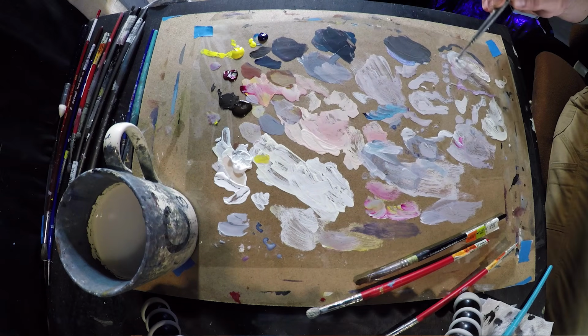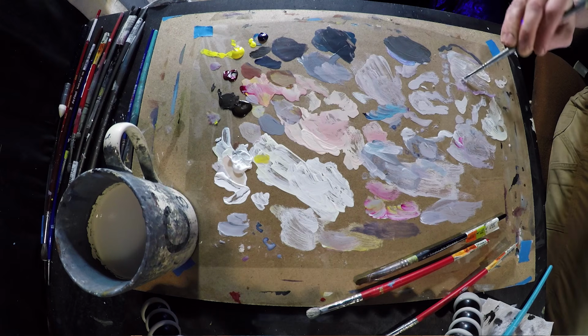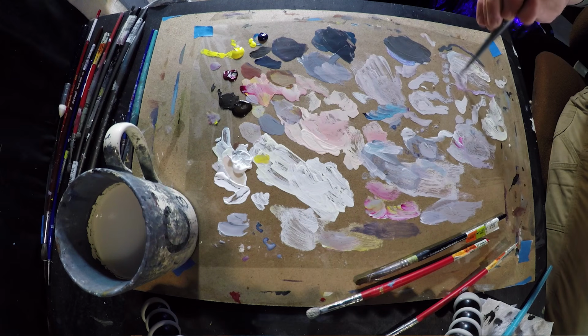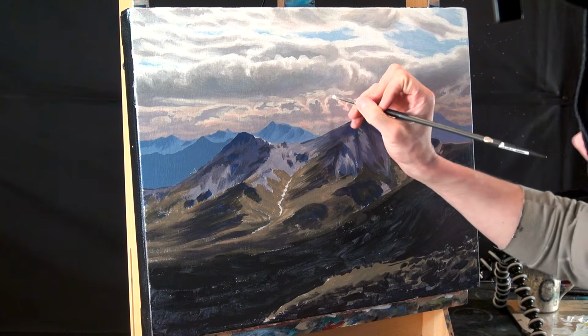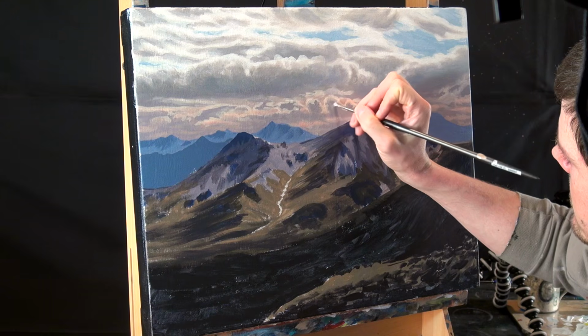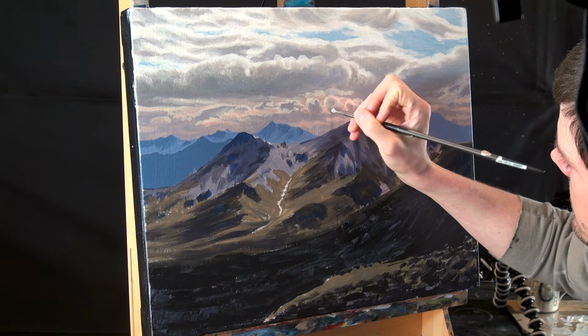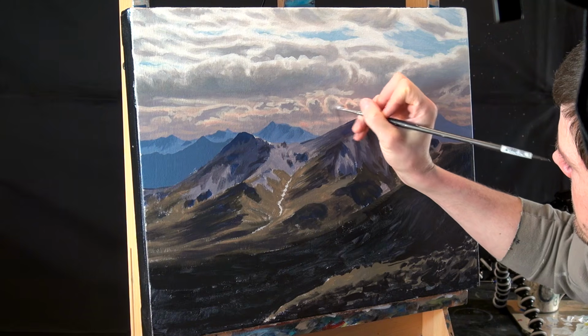More white. Kind of dragging myself into the magenta over here. Try to make some of these clouds a little bit more three-dimensional. So I'm softening, I'm blending the highlights down into the shadows.